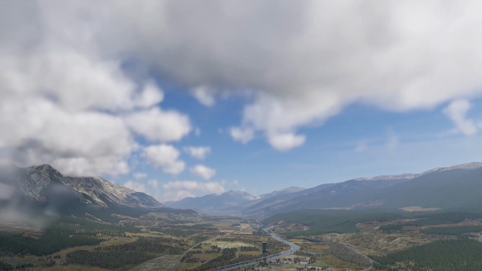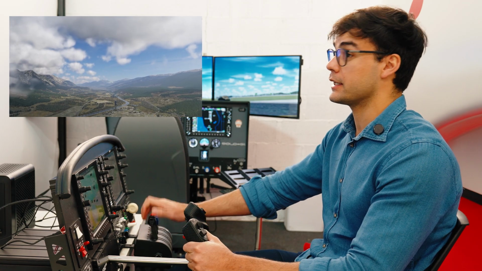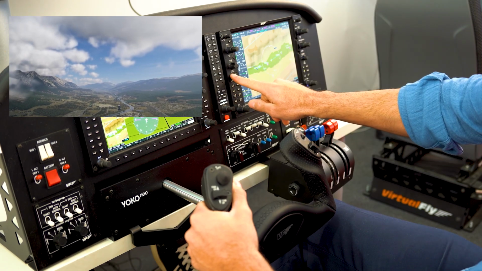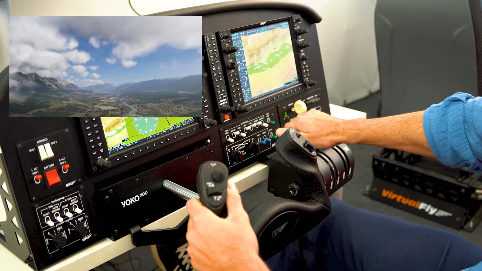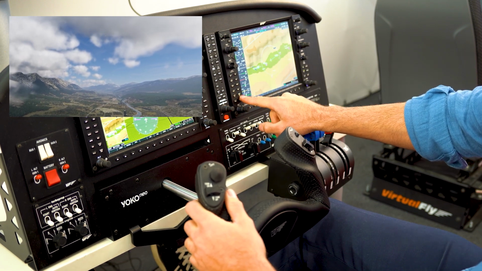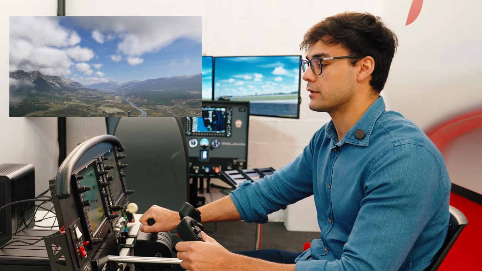So as you can see, we have all the elements required for not only visual flight, but IFR procedures also with the G1000 functionalities. We have full access to a very advanced autopilot with all the lateral modes and the vertical modes that you would see in a real G1000 aircraft.